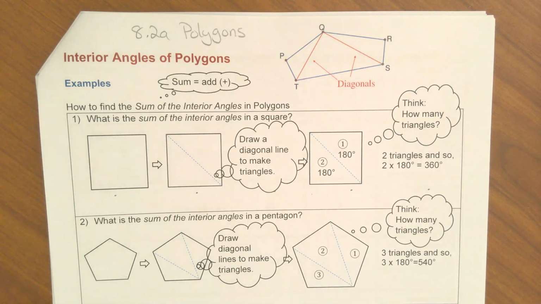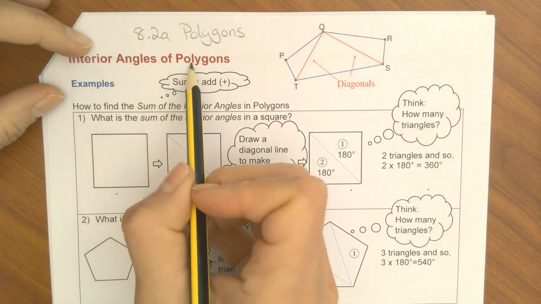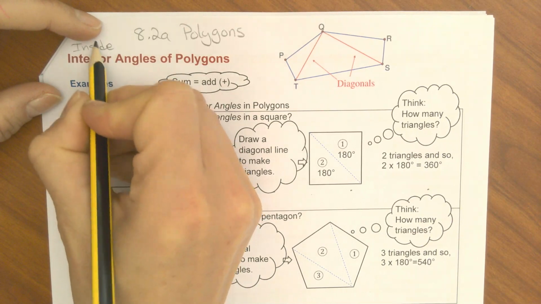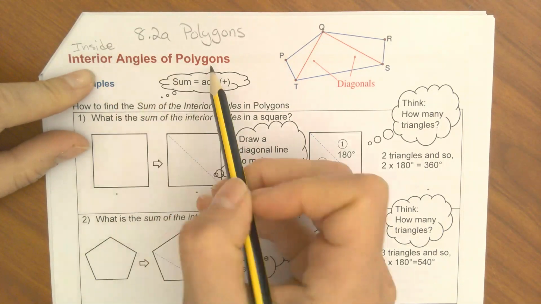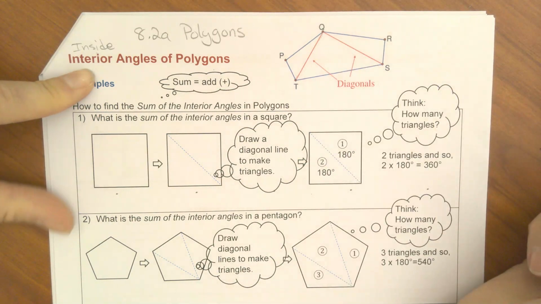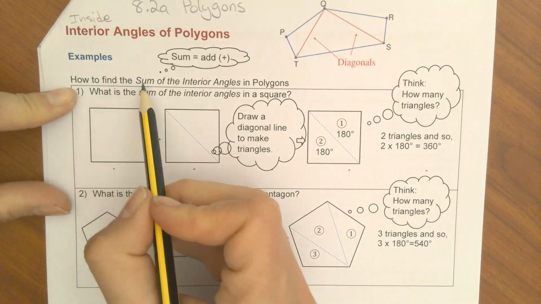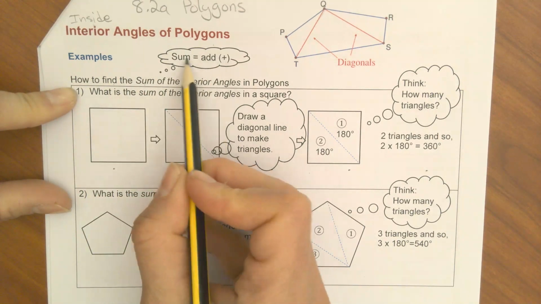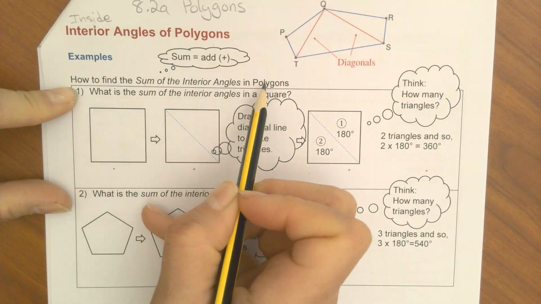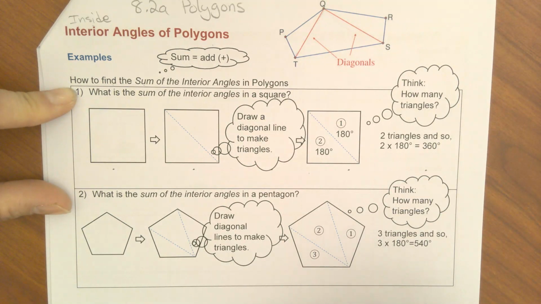Okay, so we're still in 8.2a polygons. Interior angles of polygons. Interior means inside. So we're going to look at the angles on the inside of polygons. We're going to draw some diagonals inside the polygons, okay? So it says, how to find the sum. Sum just means to add. So how to find the sum of all the interior angles. We're going to add up all the angles on the inside of a polygon.